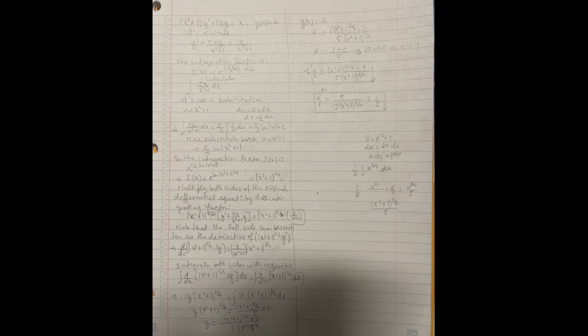So that gives us our final answer, which is y equals ((x squared plus 1) exponent 5/2 plus 9) divided by 5 times (x squared plus 1) exponent 5/2, or y equals 9 over 5 times (x squared plus 1) exponent negative 5/2 plus 1 over 5.